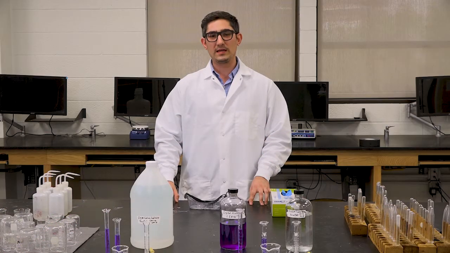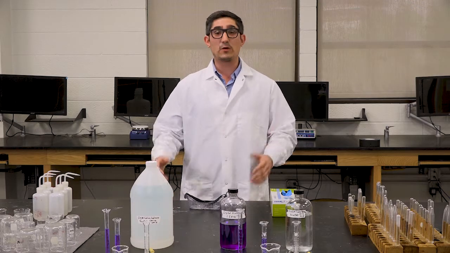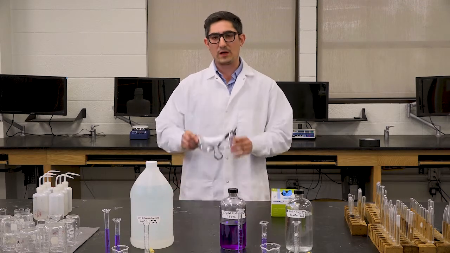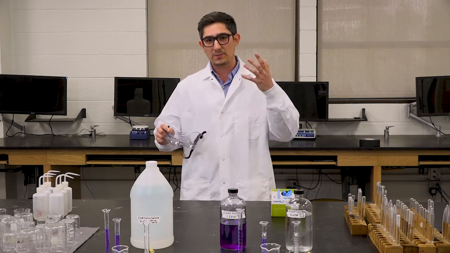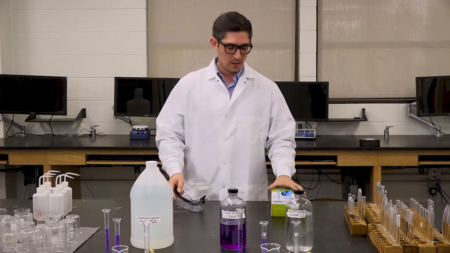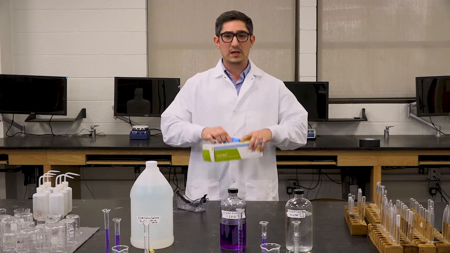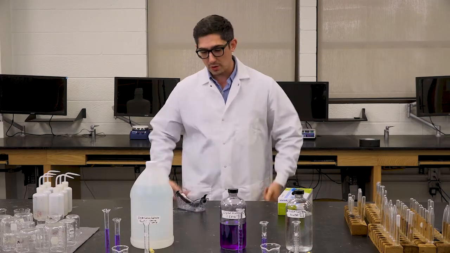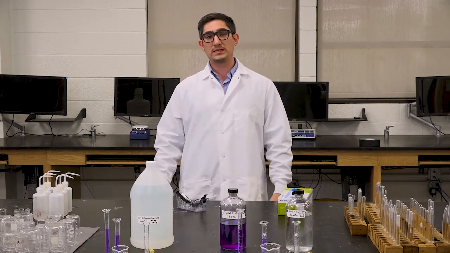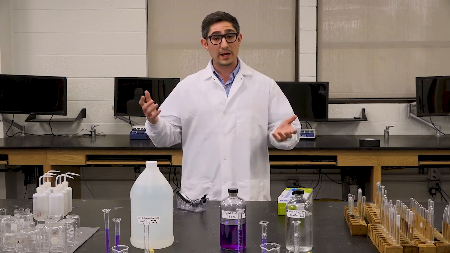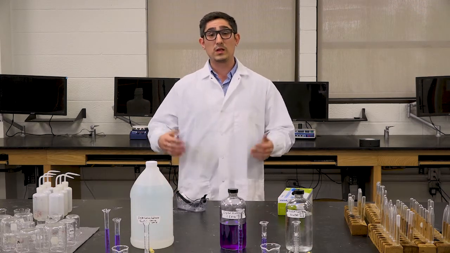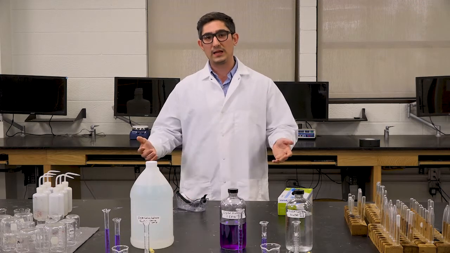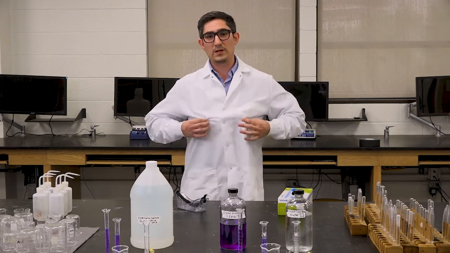So for the safety procedure, or the protective wear that we're having to wear today, we want to make sure that we have goggles with a protective side, just to make sure in case anything splashes up, it doesn't get directly into our eyes. Of course, we're going to be using gloves, as well as pants which go completely to the ankles. We don't want to be exposing any skin. For long hair, we want to make sure that we tie that back just in case it falls into any of the chemicals, as well as closed-toed shoes. We don't want to be exposing any extra skin, and of course, make sure that we have our lab coats on.